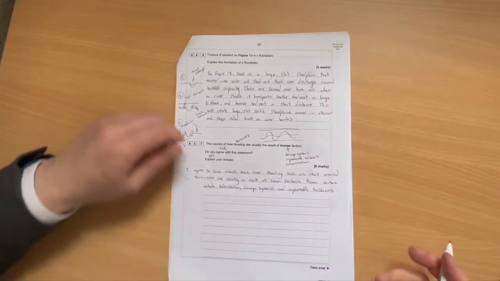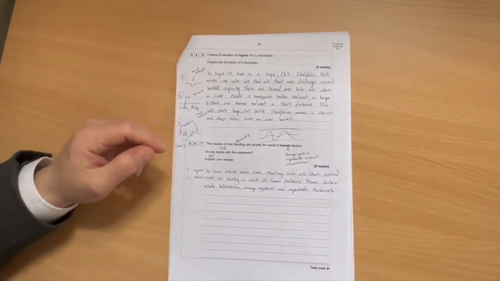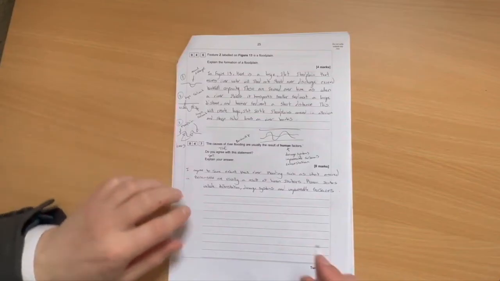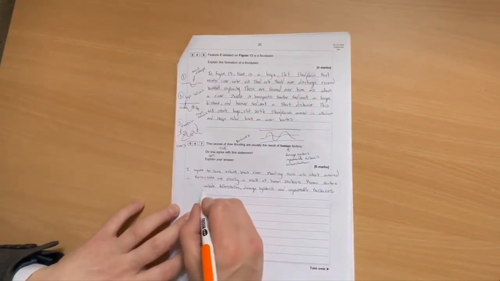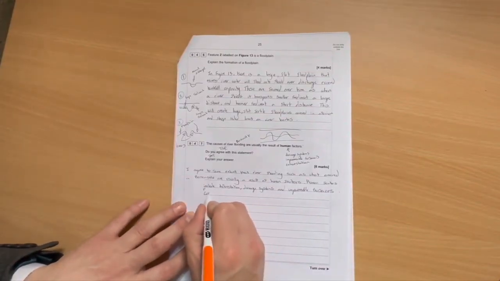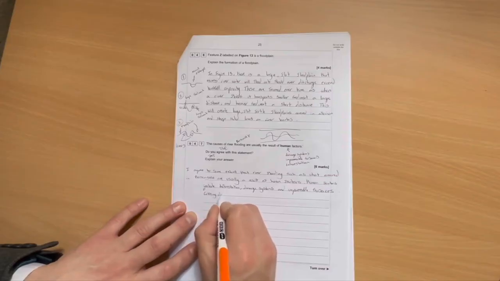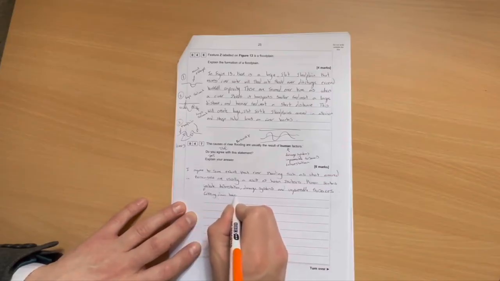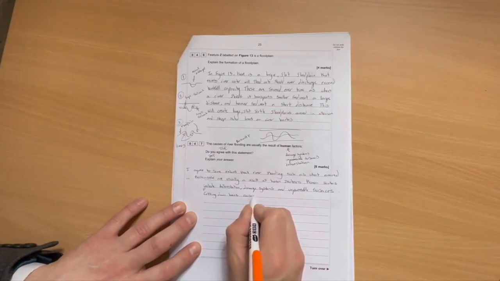Okie doke. So we could PEEL this, I suppose. Point: cutting down trees causes flooding.